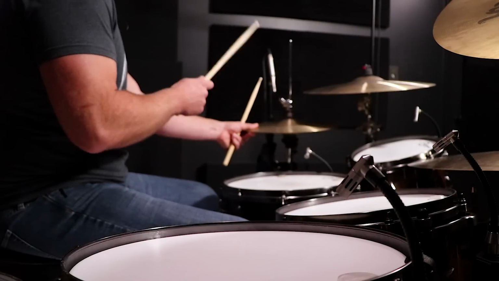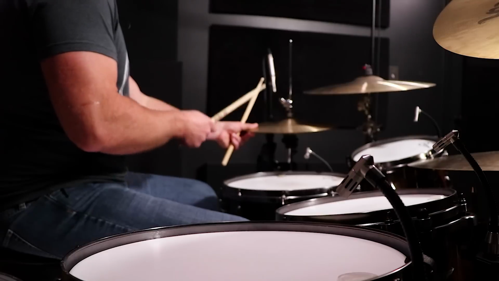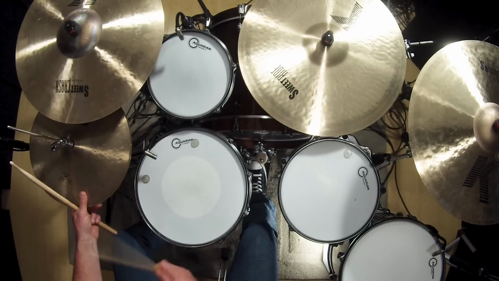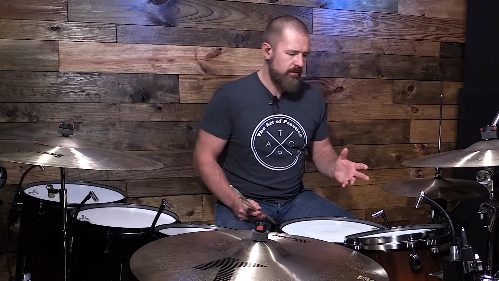Now, the thing about a polyrhythm is we need to be able to count both sides of it, okay? So if we're doing quarter note triplets, 1, 2, 3, 4. Triplet, triplet, 1, 2, 3, 4, 1, 2, 3, 4. So we need to be able to go through that and count both sides of that polyrhythm, and in that case it would be a 3/2 type of a polyrhythm.